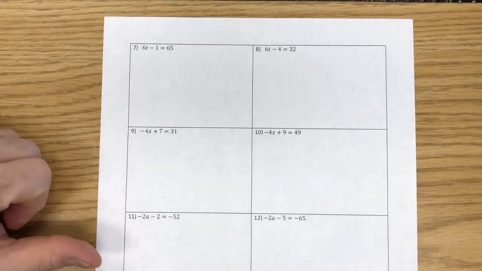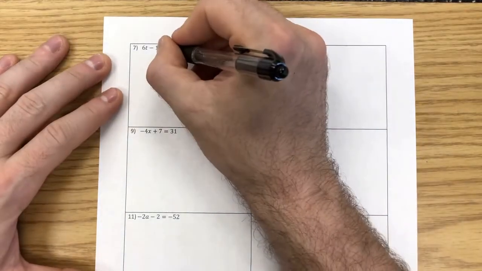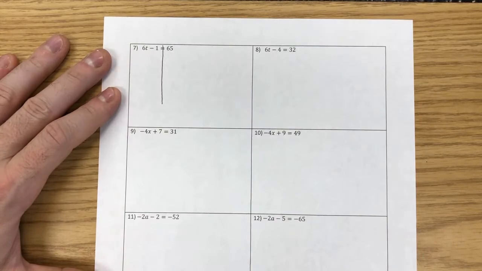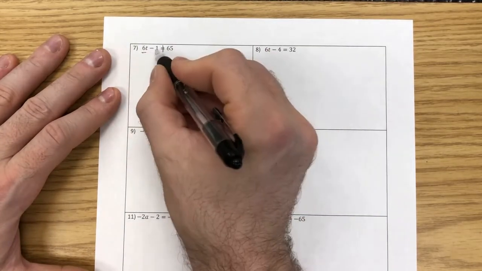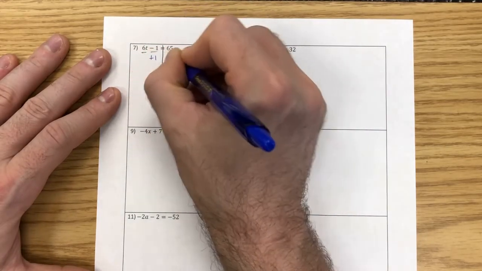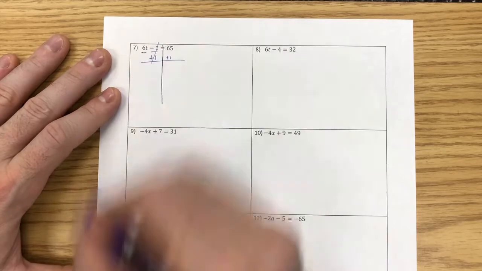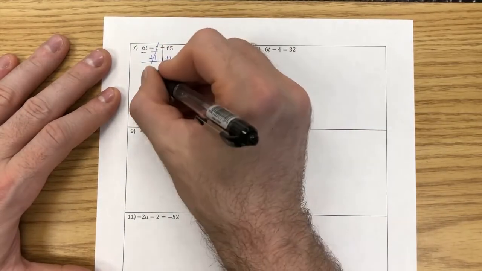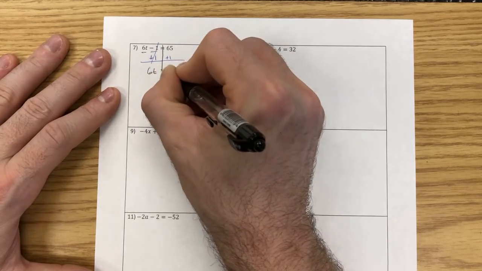Okay. So this one's a similar setup. I have a 6t minus 1. I know my t term is not alone. I have this minus 1 that doesn't have a t attached, so I want to get rid of it. So I'm going to add 1 to both sides. That's going to get rid of my minus 1. That's going to give me 6t is equal to 66.